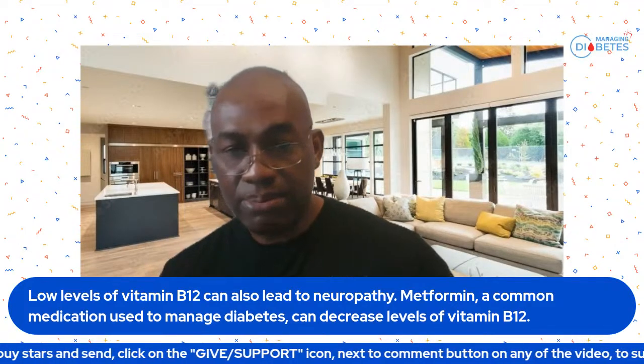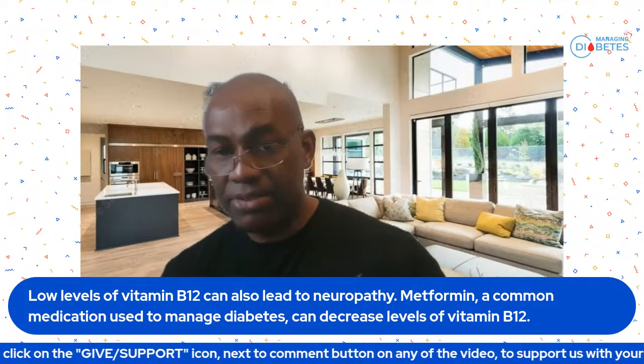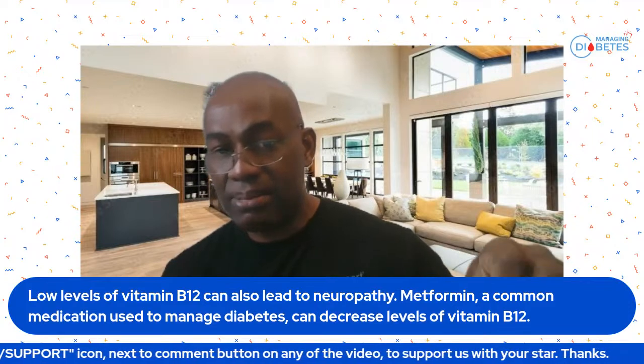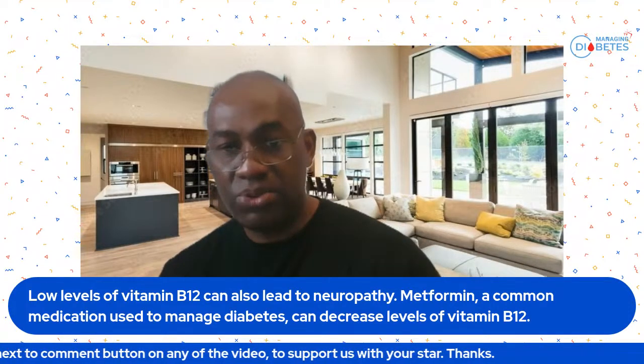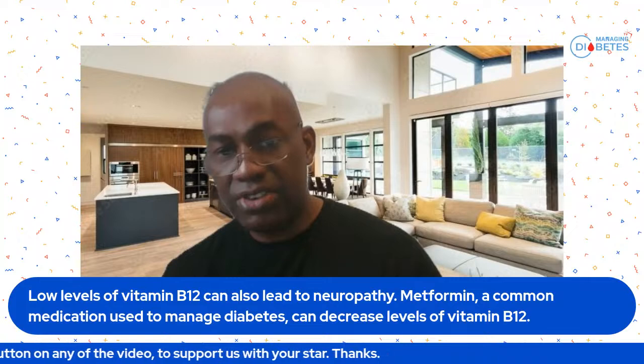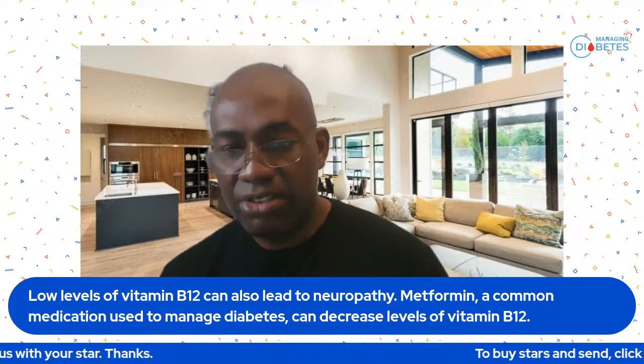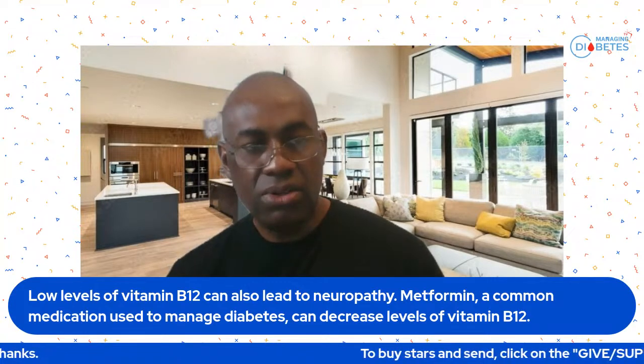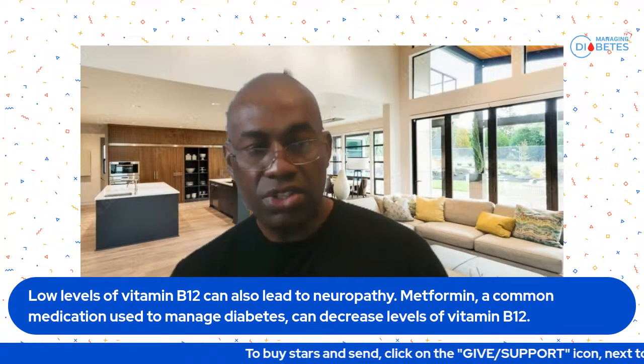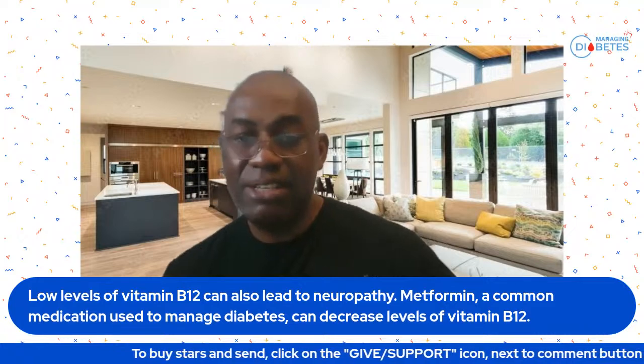Okay, low level of vitamin B12 can also lead to neuropathy, and metformin, a common medication used to manage diabetes, can also decrease the level of vitamin B12. You have to understand the importance of vitamin B12 to know why metformin can decrease the level of vitamin B12. Okay. Now, you can ask your doctor for simple blood tests to identify any vitamin deficiency in your system.